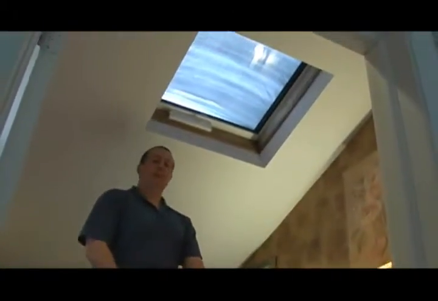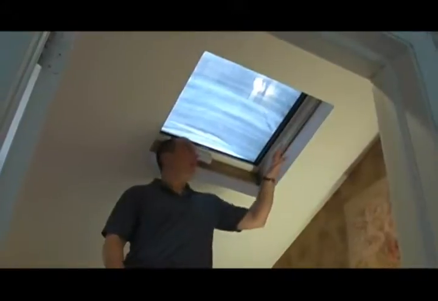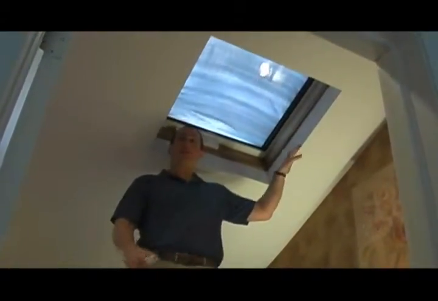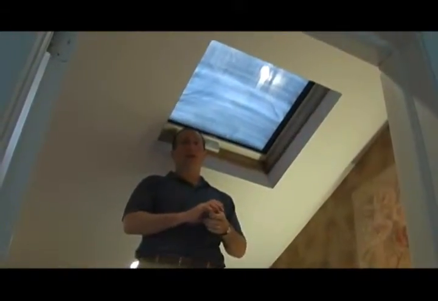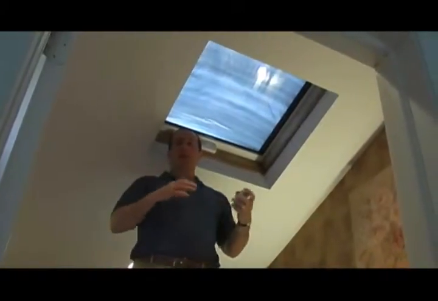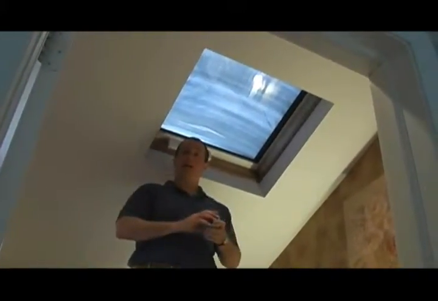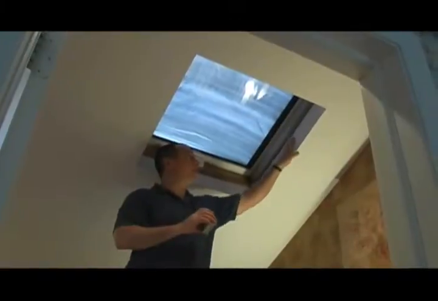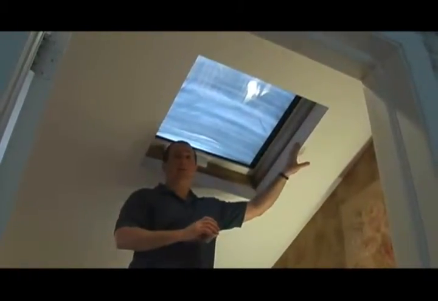Okay, now it's time to measure the skylight for a shade. And the first type of measure we're going to perform is for an inside-mounted skylight shade. We prefer the skylight shades be mounted inside if they can be. You will need a minimum of 3 inches worth of depth in order to do that.